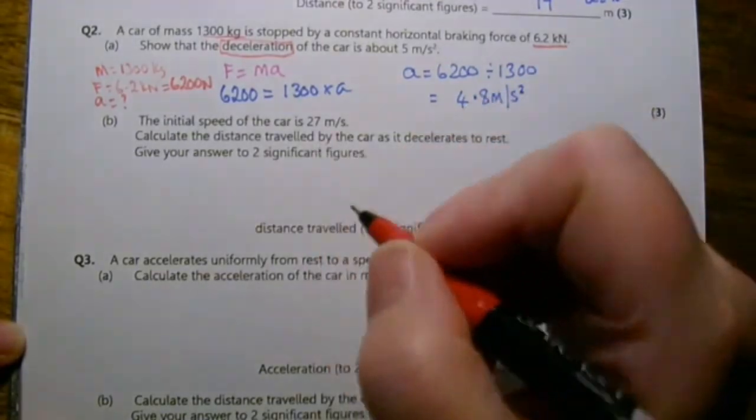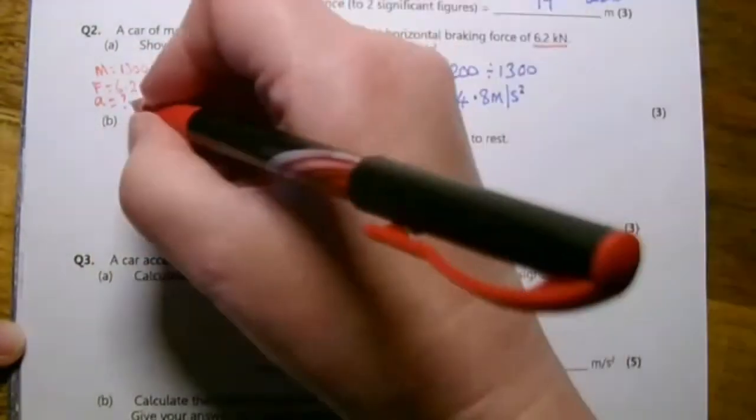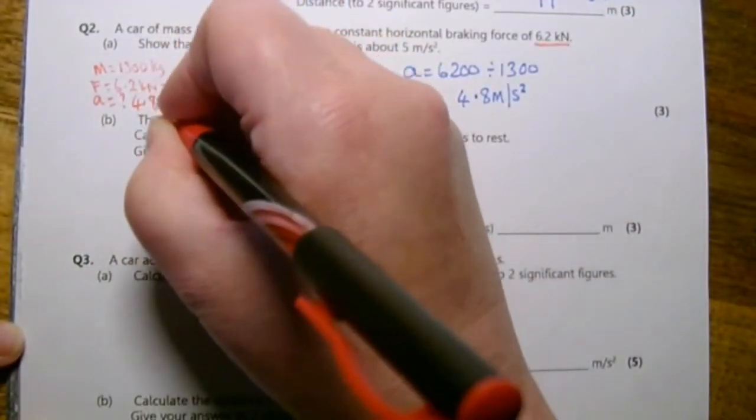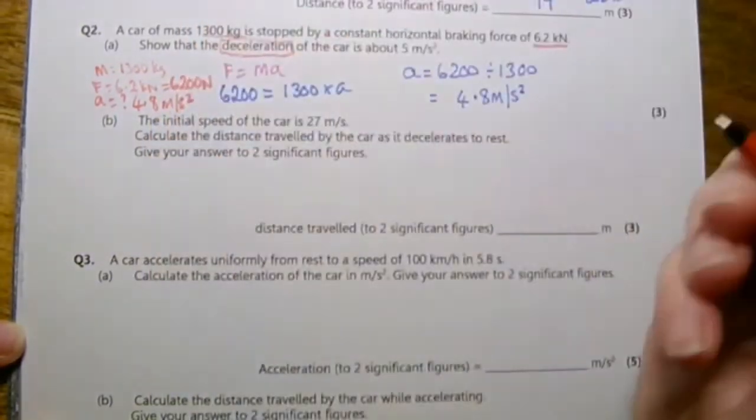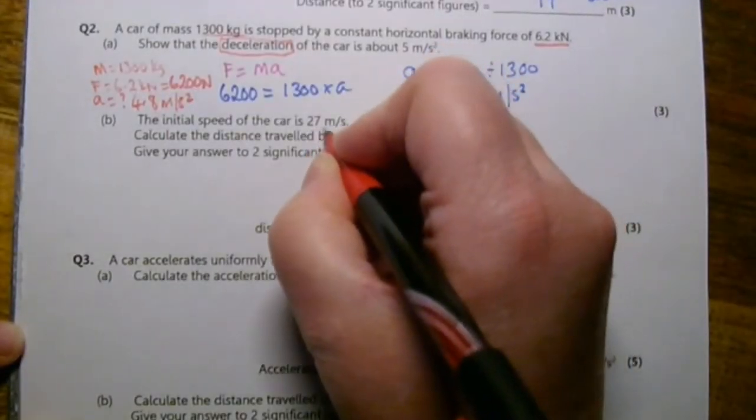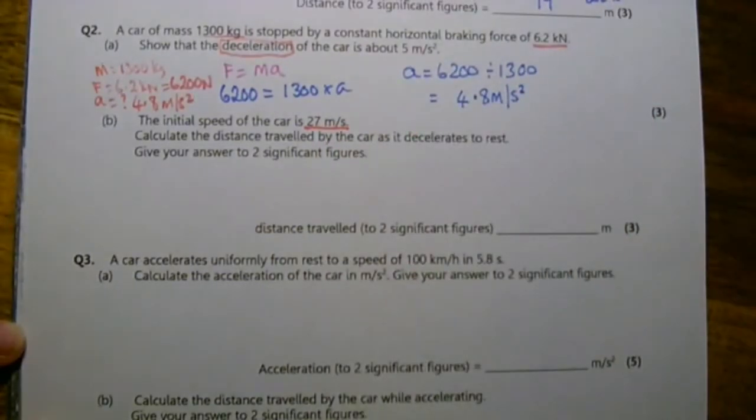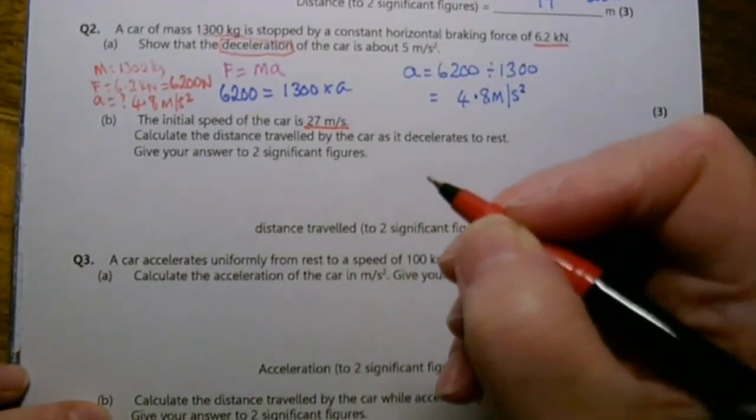There we go. So I'm going to add to my data here a 4.8 meters per second squared. It's also telling me the initial speed is 27 meters per second.